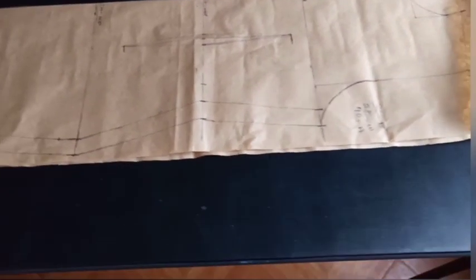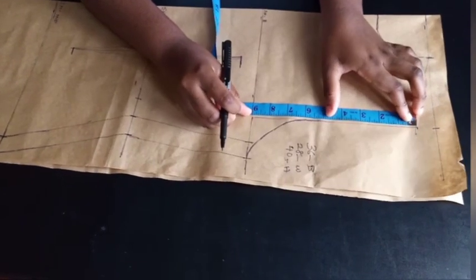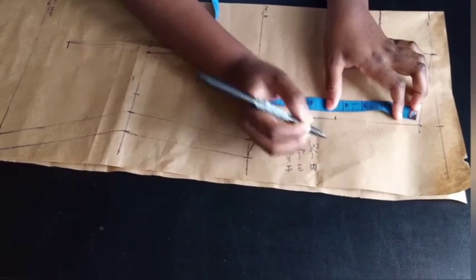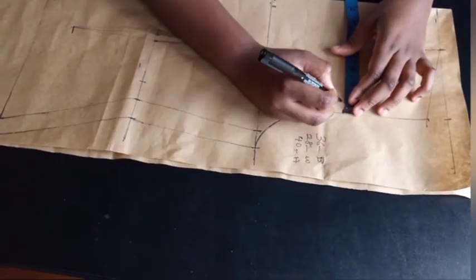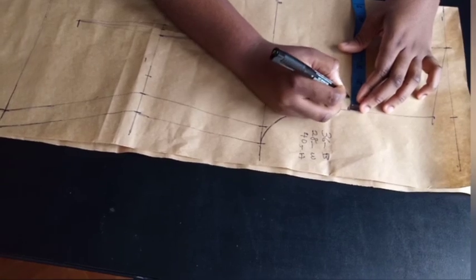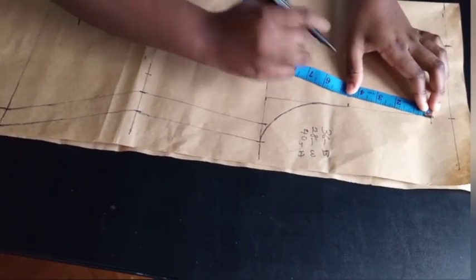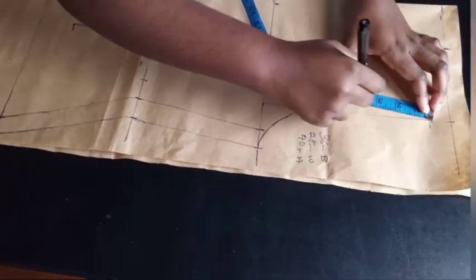But another thing that you have to do is down here on your sleeve length, you're going to find halfway through. So I have 9 here. Halfway through of 9 is going to be 4.5. On this part here, you're going to come in here. Sometimes people use 1 inch, sometimes you use 0.75. I'm going to be using 0.75 here. You're going to mark the one here. You're going to connect it straight to this edge here in a straight line.